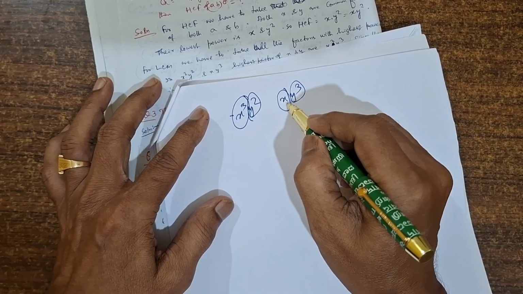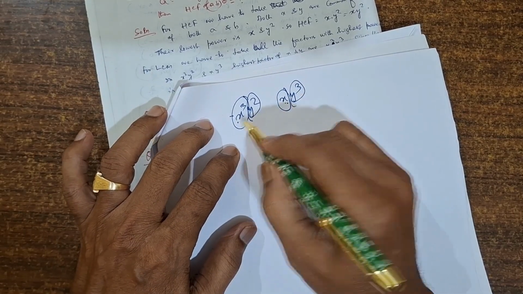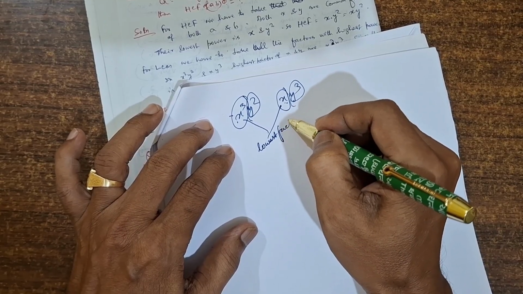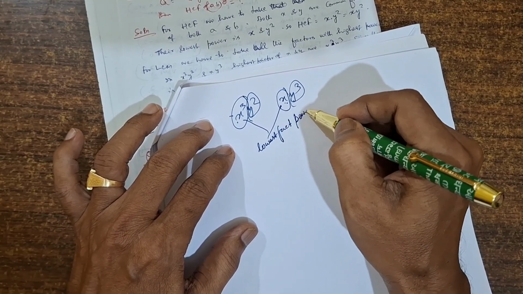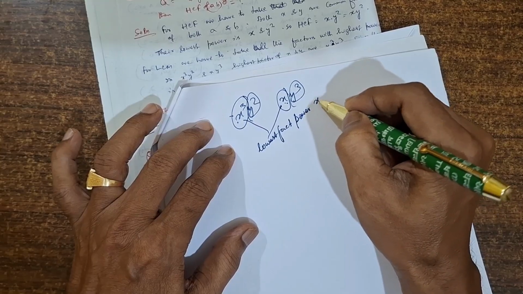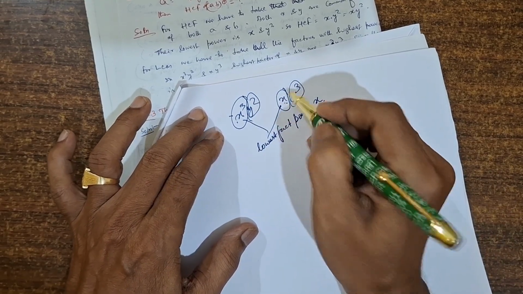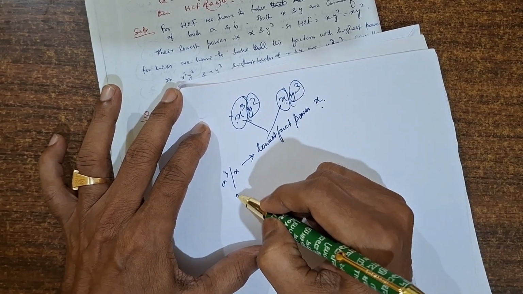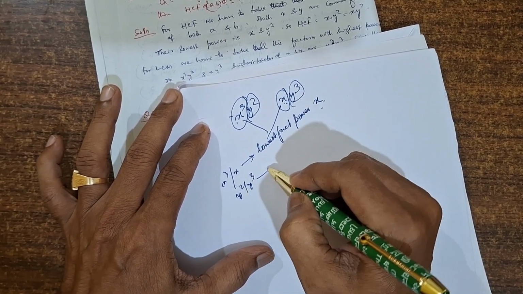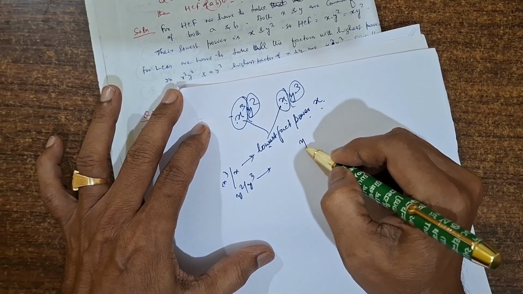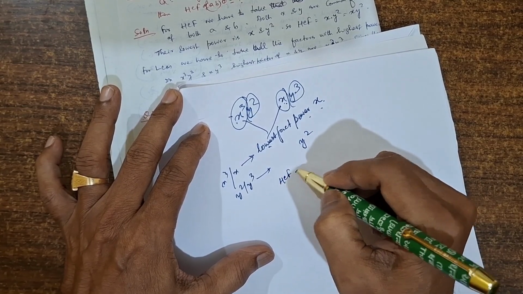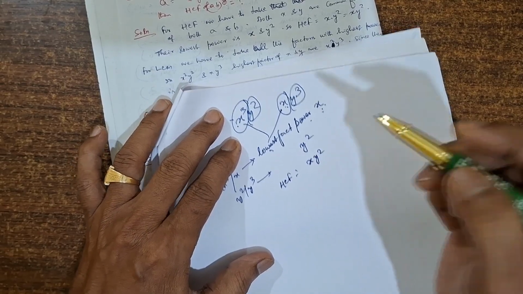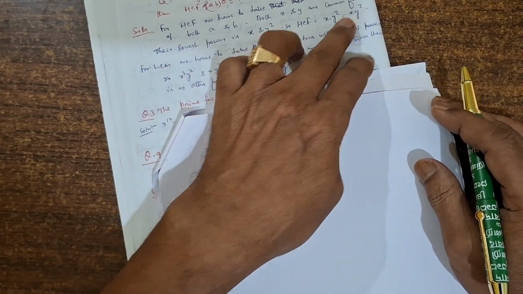But we take the lowest power: for x and x cube, the lowest power is x to the power 1, or x. For y square and y cube, the lowest power is y square. So the HCF will be x y square.